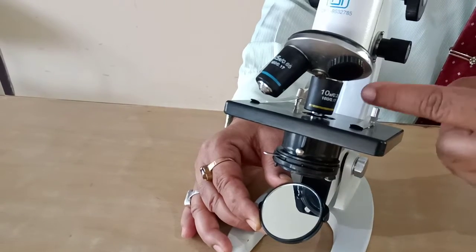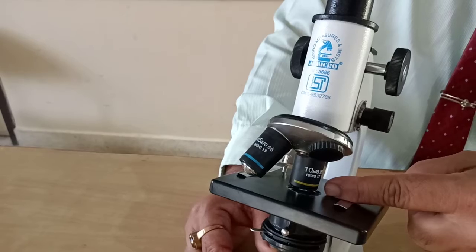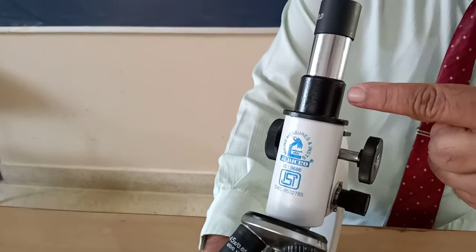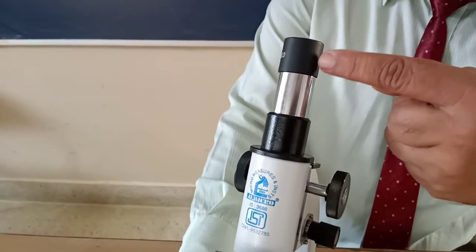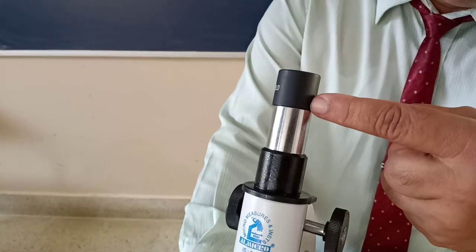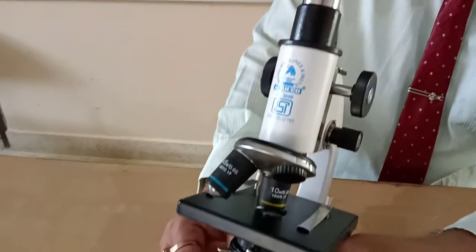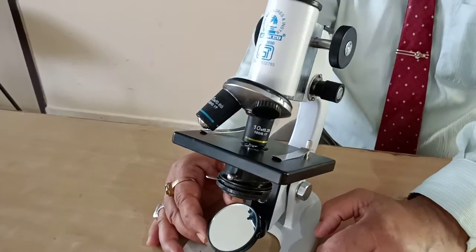Light passes through the object, then through the objective lens. Through this way it comes to the eyepiece, the lens placed just below the eye, so this is called eyepiece. Okay, so this is for reflecting the light. Without light we cannot visualize the object.